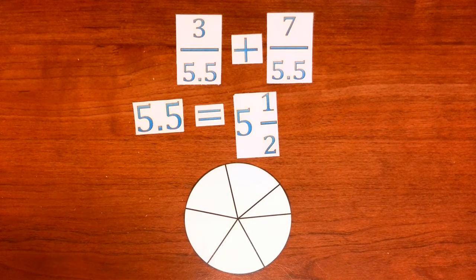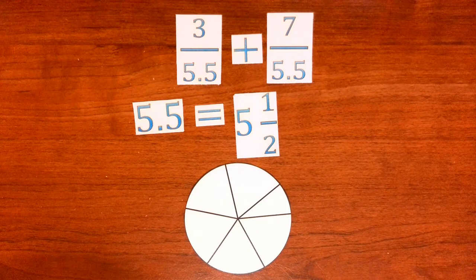I would like to note that this smaller piece is not 1 over 5.5. It's not 1 over 5 1/2. It is only a half of a piece anyway. It will be a half over 5.5, a half over 5 1/2, or 1/11.